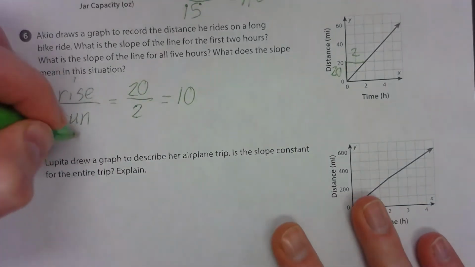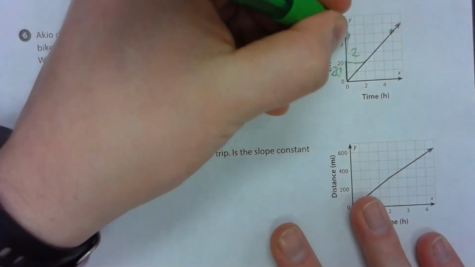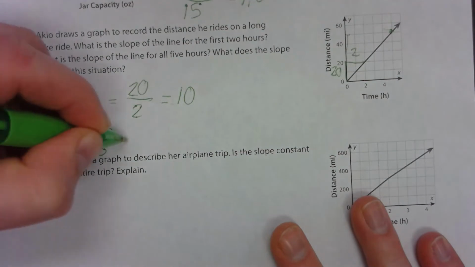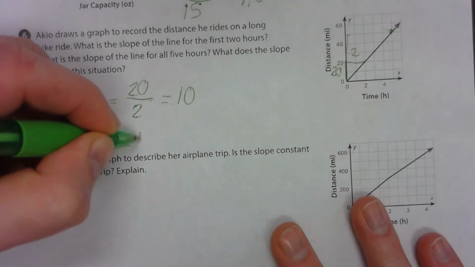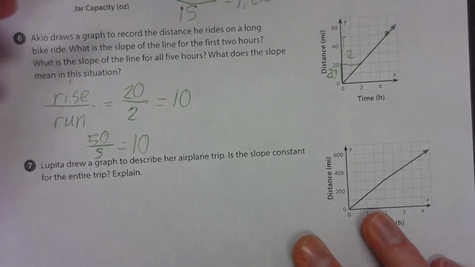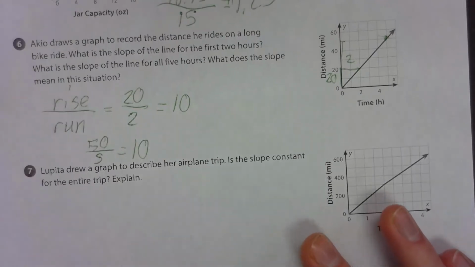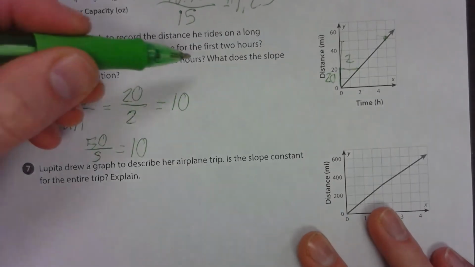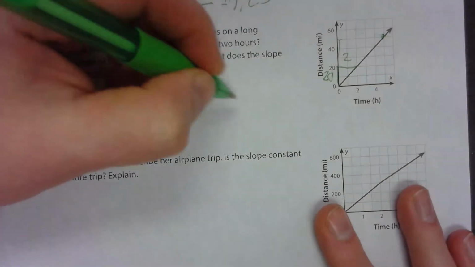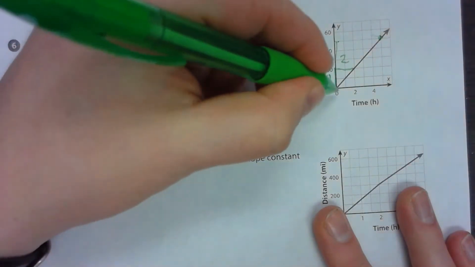What about if I do the first 5 hours here? We're going up 50 over 5. 50 over 5. Oh, I think that 50 divided by 5, that's 10, isn't it? That's 10. It's always going to be 10, isn't it? What does the slope of the line mean in context of this situation? This means that he is riding his bike.